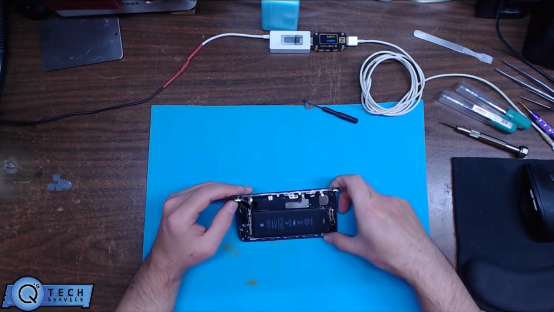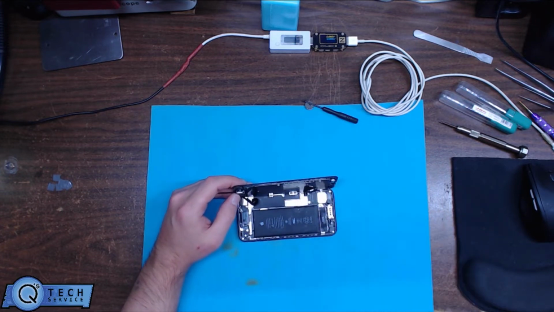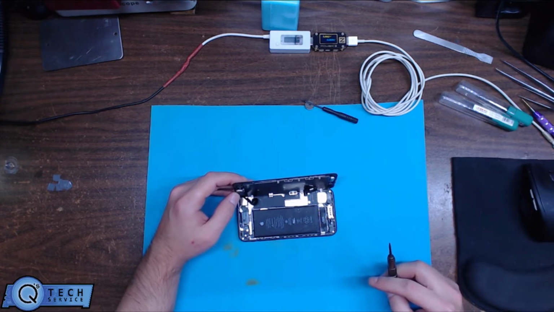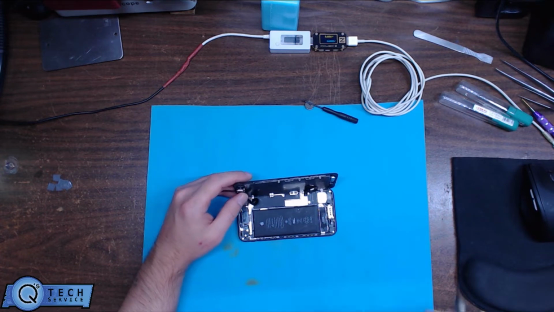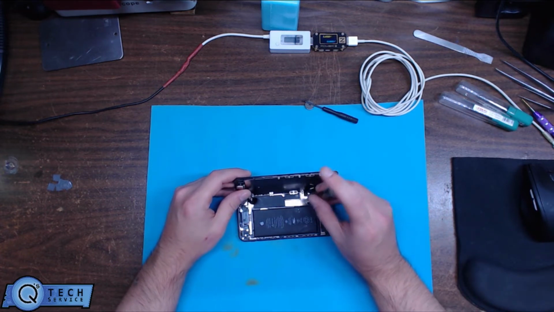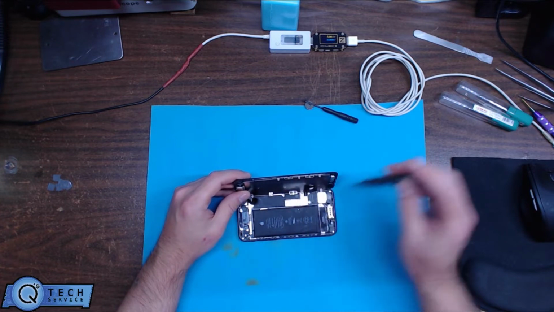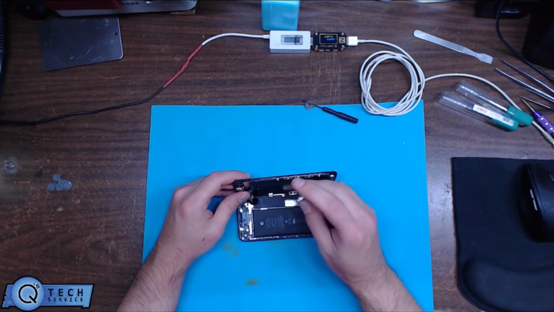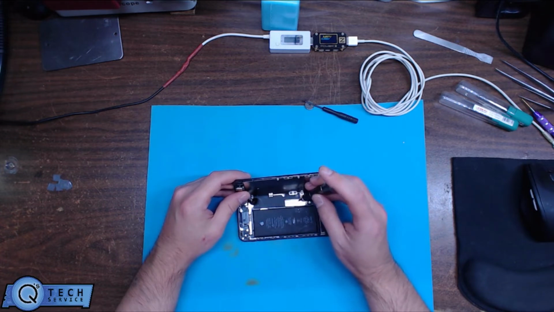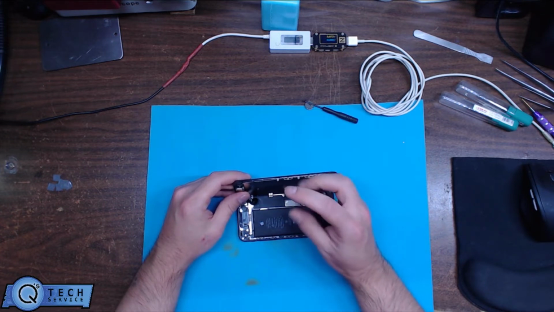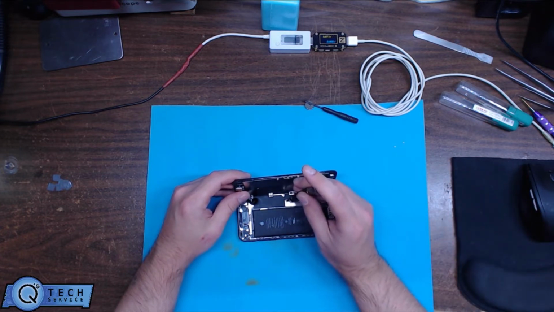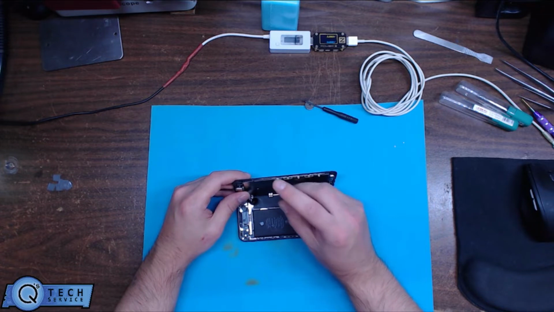Okay, I do see some signs of liquid damage a little bit. None of the stickers are tripped, but let's take these security screws out of here. And the security screws are kind of stripped out.